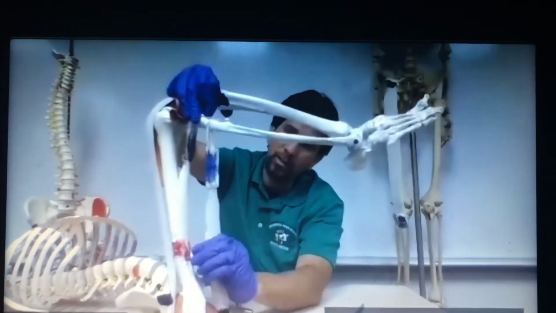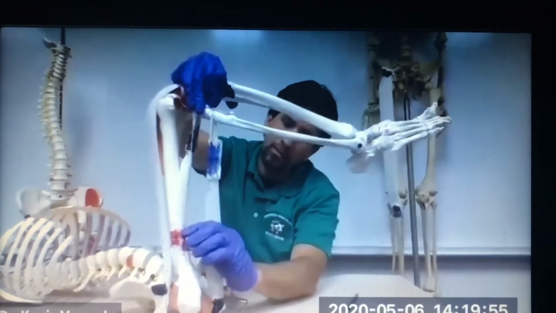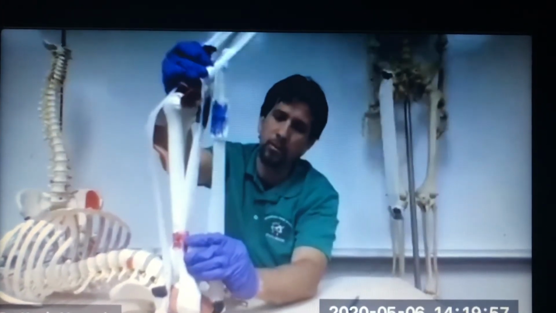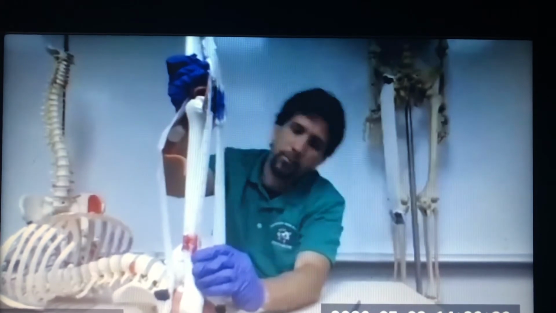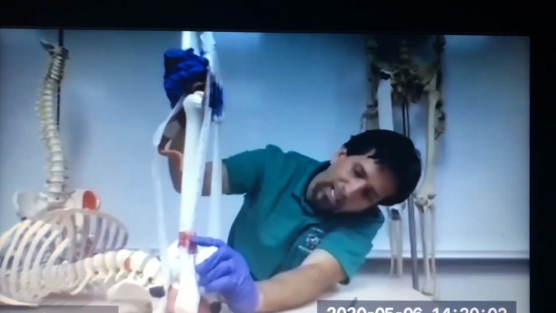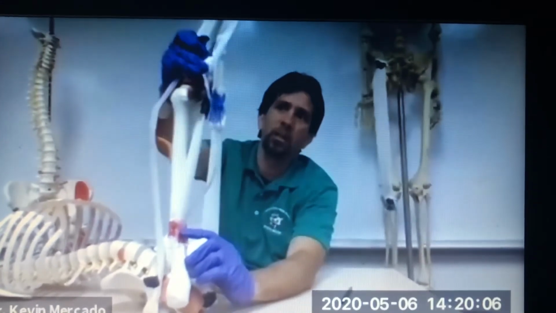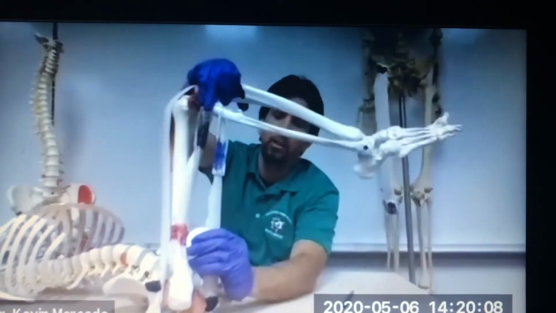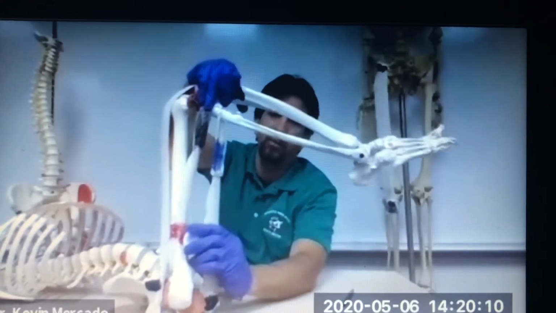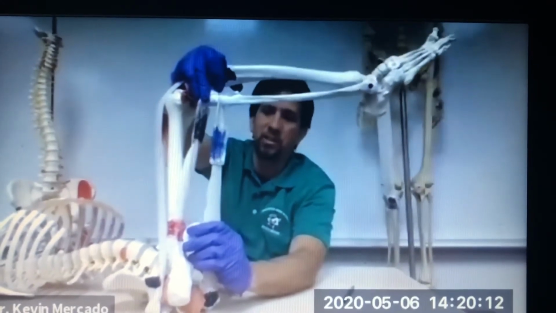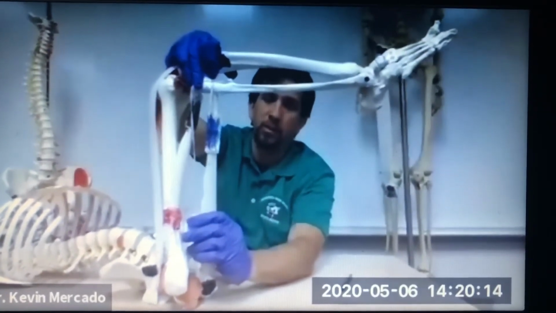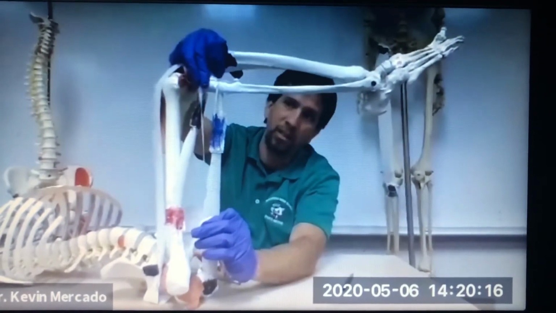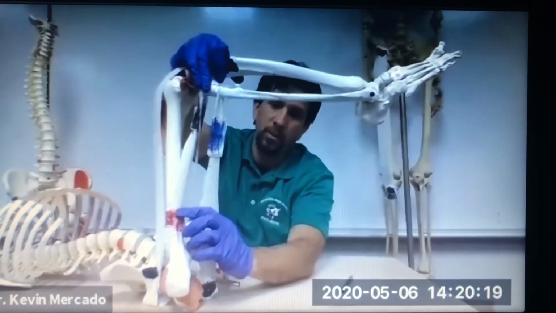So sorry, let me give you the dimensions. 8 inches, and now it's about 11 and a half inches. So it went from 8 inches from the insertion to 11 and a half inches to the origin, from flexion of the knee to extension of the knee. So that's about 3.5 inches from its origin.